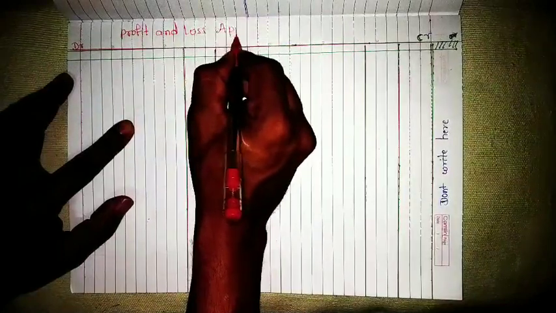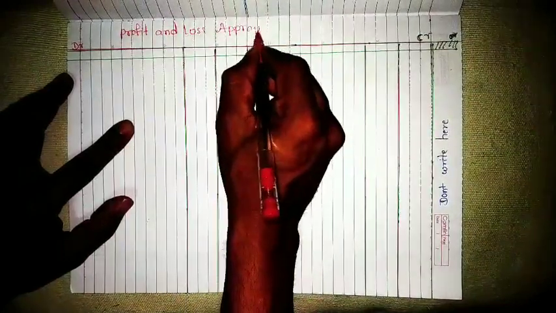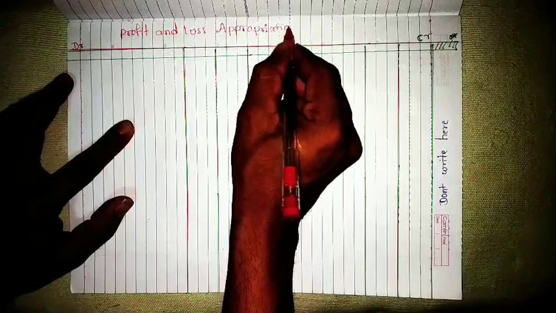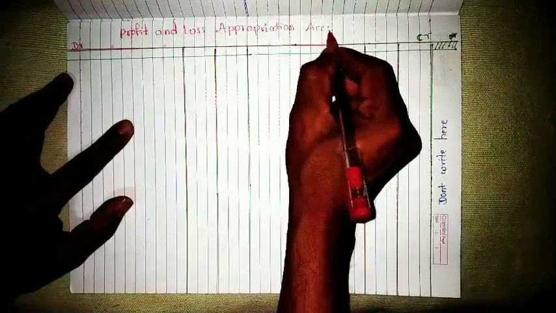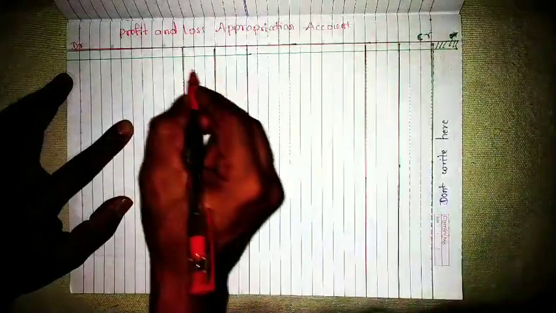Okay, now draw the format. First write on the top. Let us start with profit and loss appropriation account.